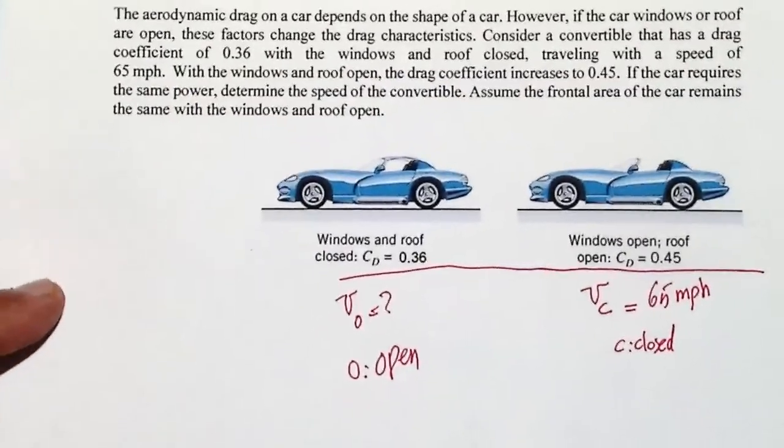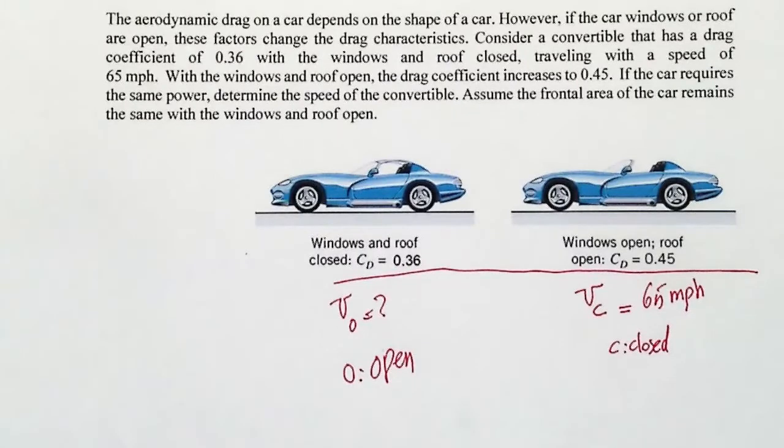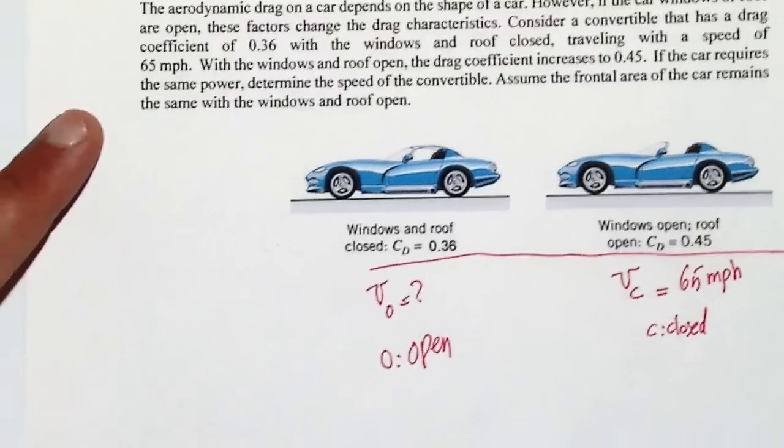When the drag coefficient in the open one is higher, that means you have a higher drag force, and if you have the same amount of power from the engine, then absolutely you have less velocity for the car. But you have to assume that the velocity is constant in each of these situations. I ask you to find the velocity in the open one.